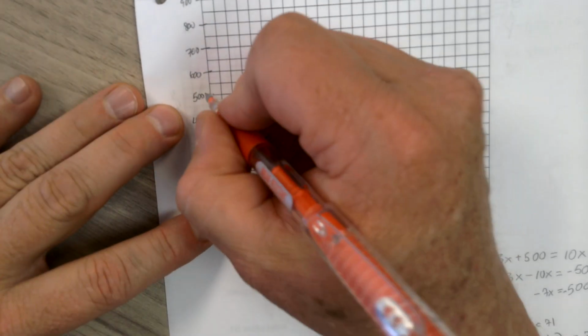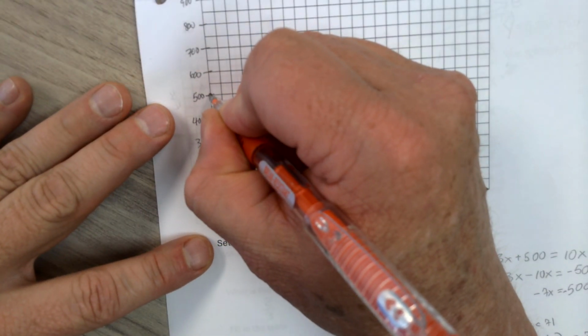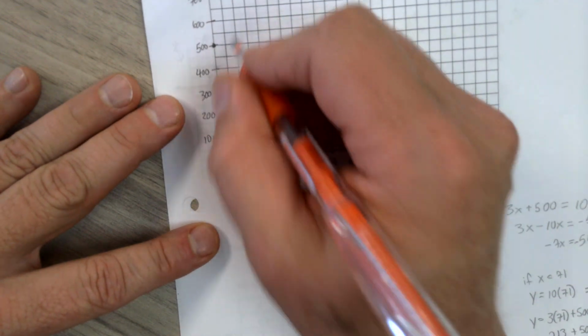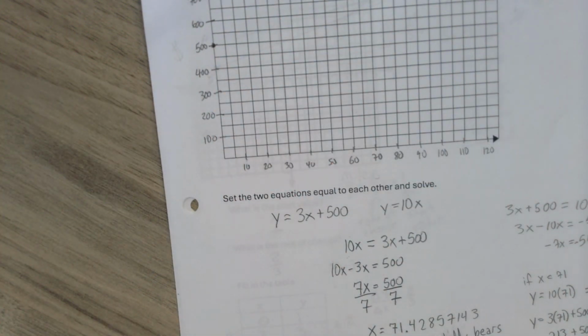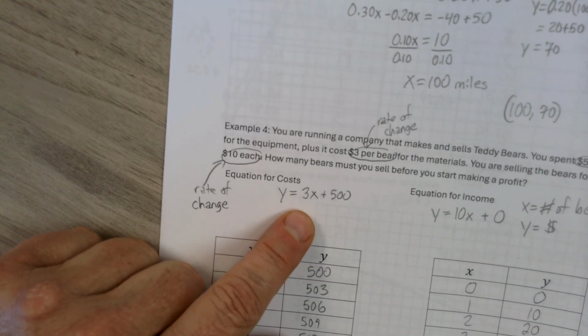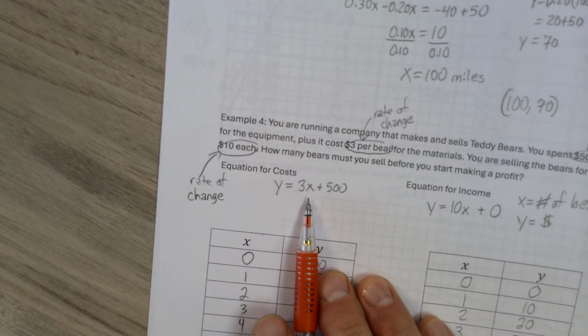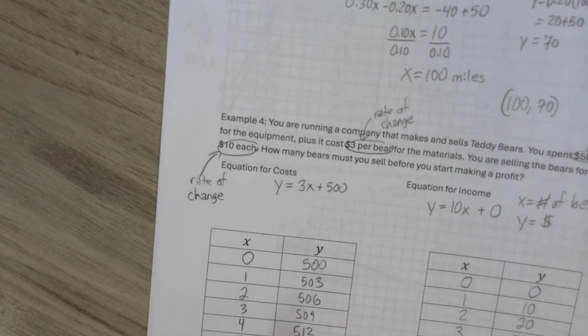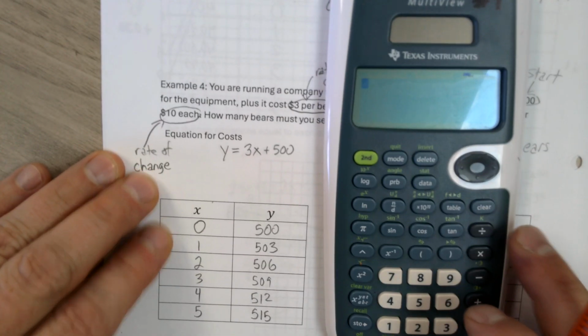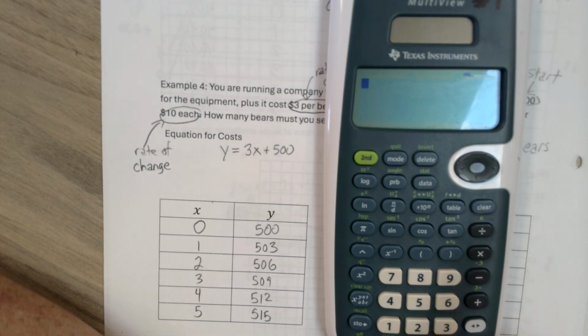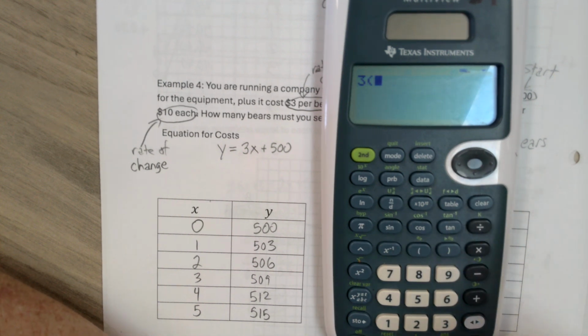So we definitely have, this is our expense. We start at 500 for the expense, but what are we spending? We're spending $3 every bear. So I need to really find a good way to get another point here. And one way I could do that is just start picking numbers, right? So I know it's 3 times something. Well, what if I put 3 times 20 plus 500?